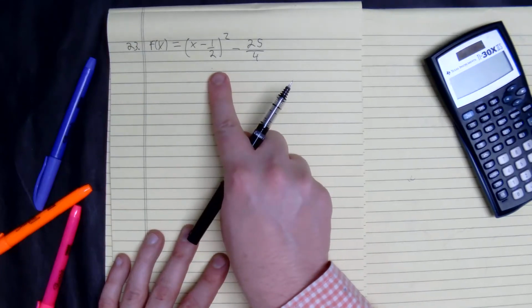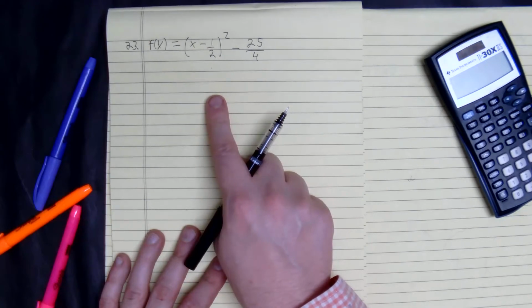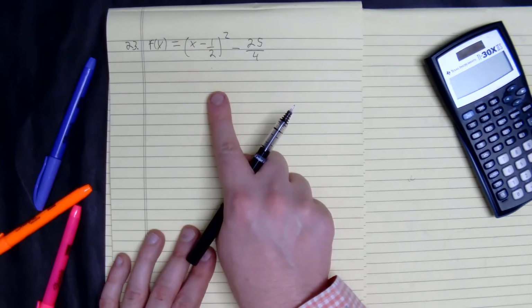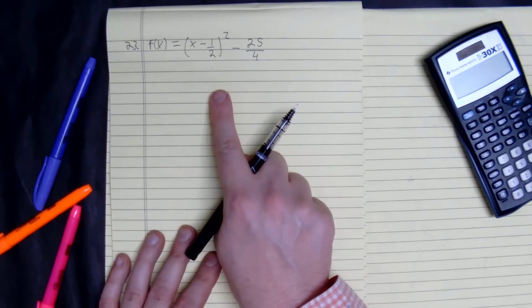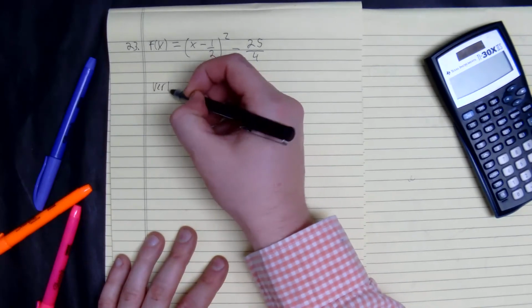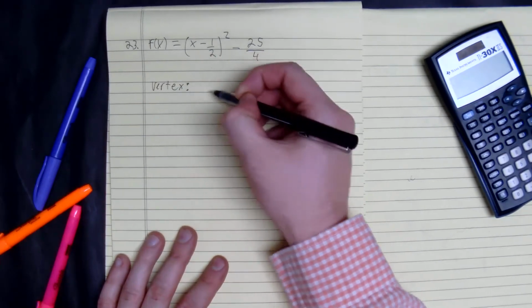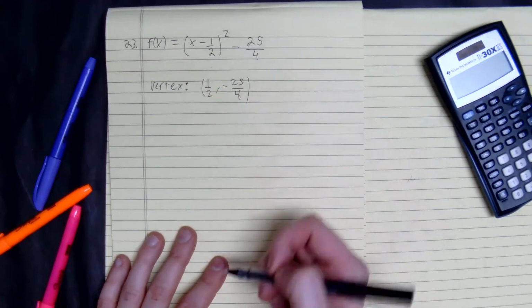Number 23 has a different approach. They already put this into vertex form. So first let's identify the axis of symmetry and also the vertex. The vertex here is going to be 1/2 comma negative 25/4.